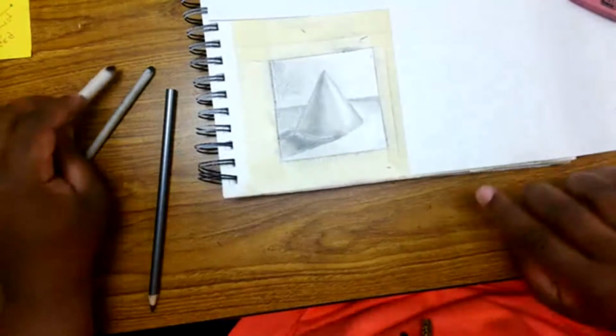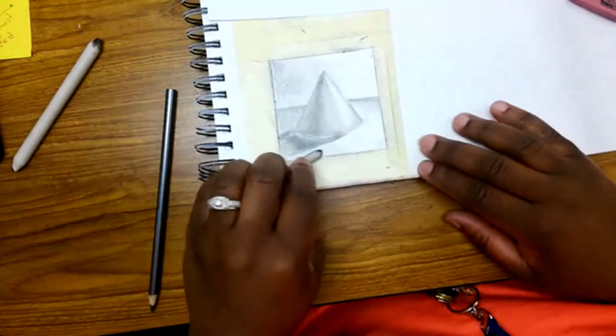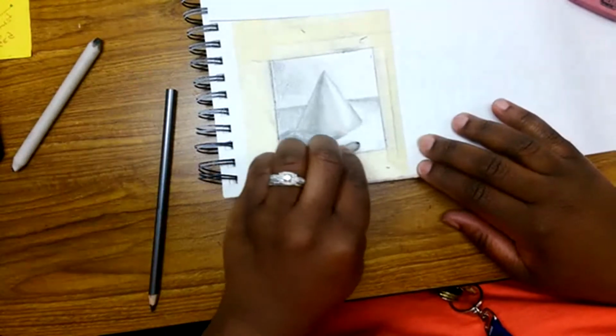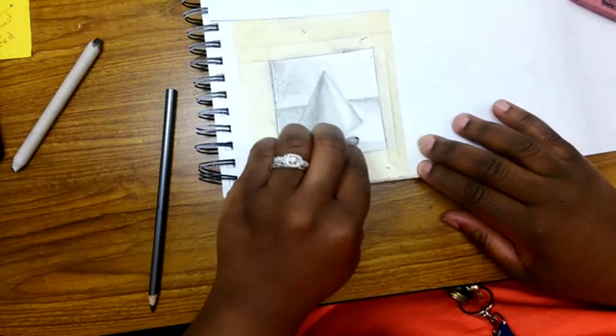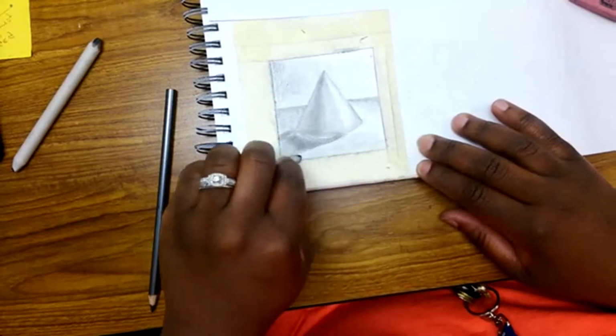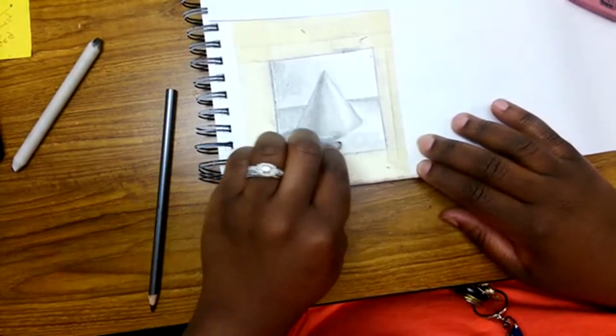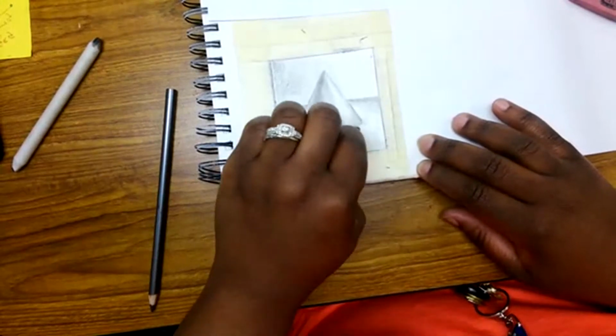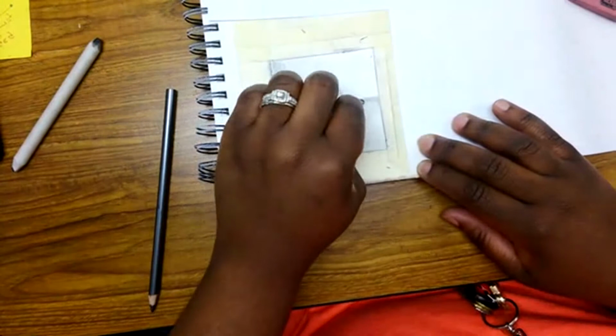So over here, where there'd be a little bit of value, I'm going to use some value that's already on my blending stump and blend that into the light source so that it's smooth and it's a gradual change from light to dark.